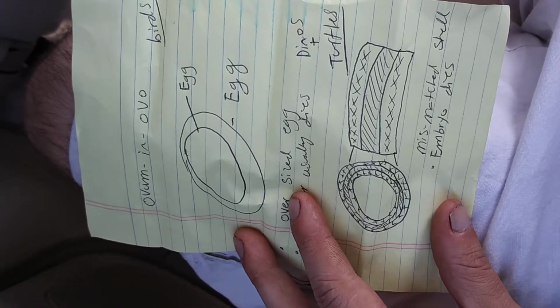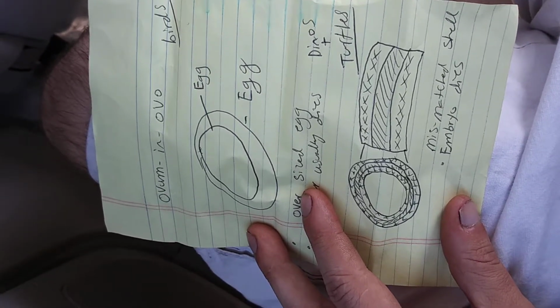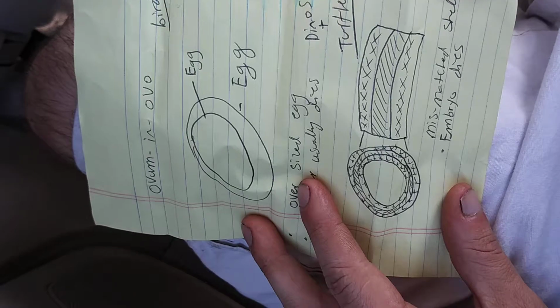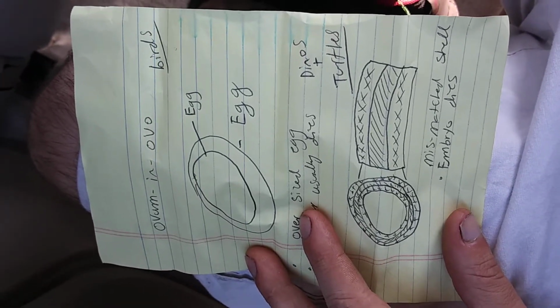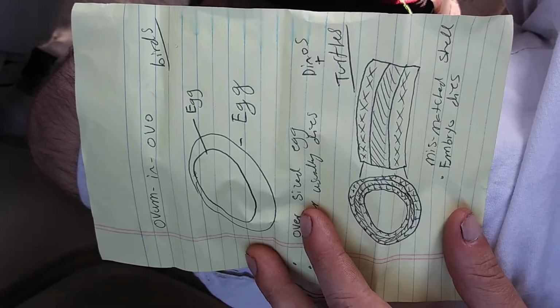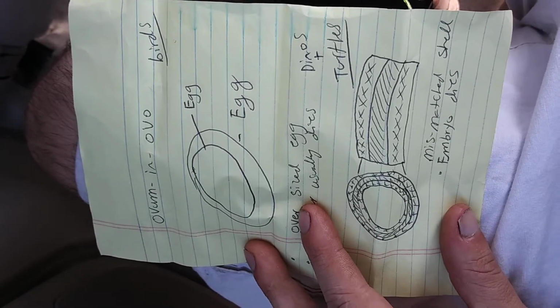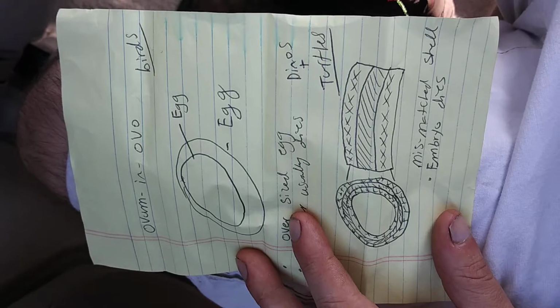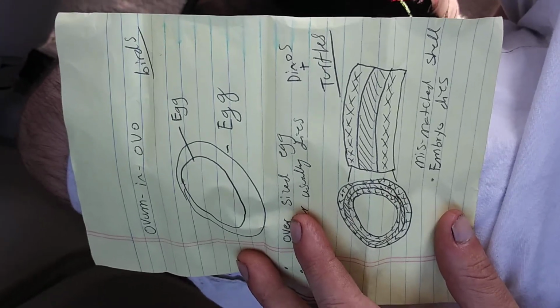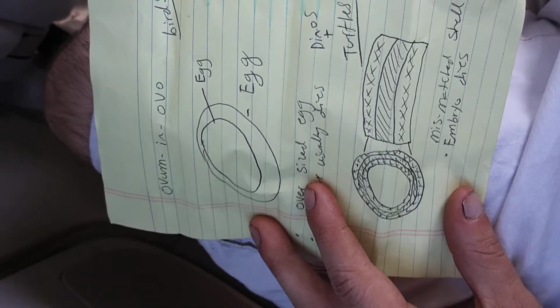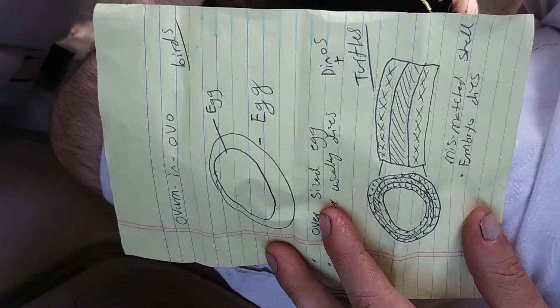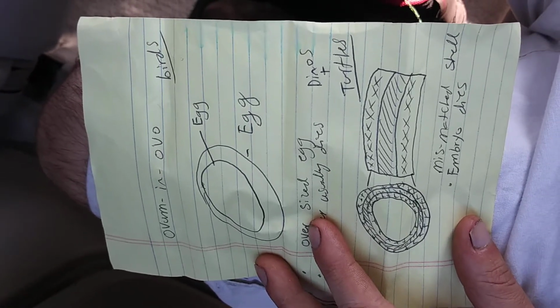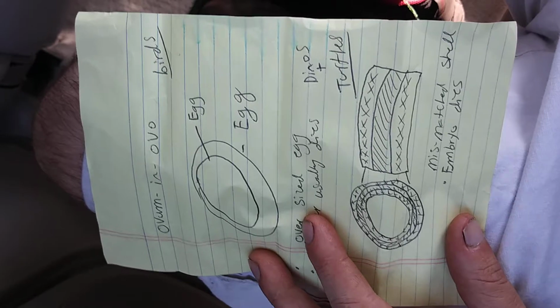A result of this is that when the bird is trying to lay the egg, it can result in the death of the mother. Not always, but a lot of the time it does. And because there's an egg inside of another egg, the embryo in the encasing egg is usually smashed or damaged in some way and is not viable.